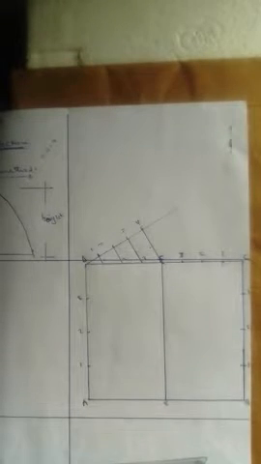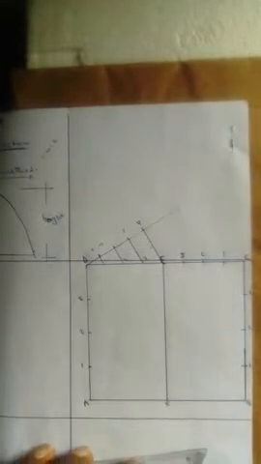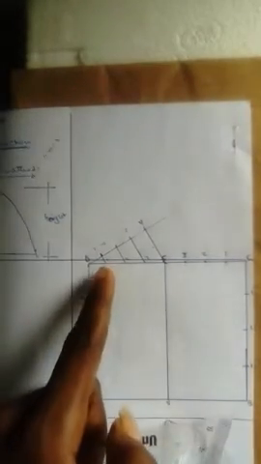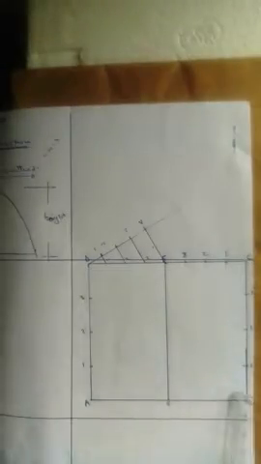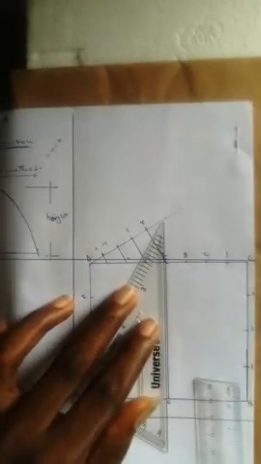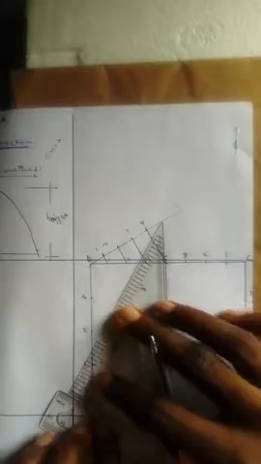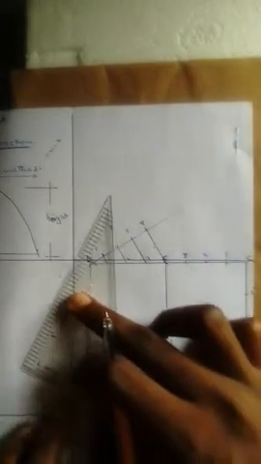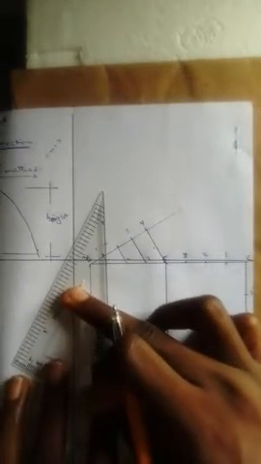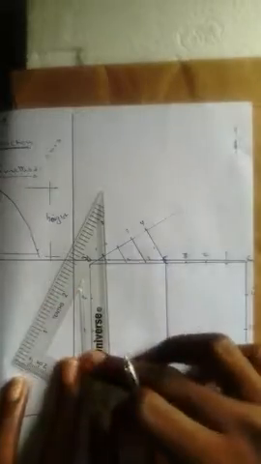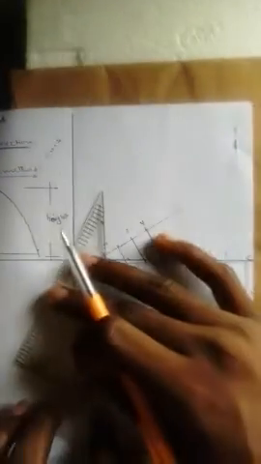What is expected to be our next step is to draw vertical lines from 1, from 2, from 3, all downward, parallel to line EF. So I will place my set square in this way, because they have to be parallel to line EF. Glide my set square to 1, and I have my line.